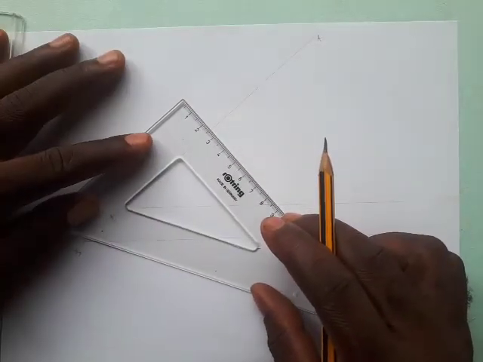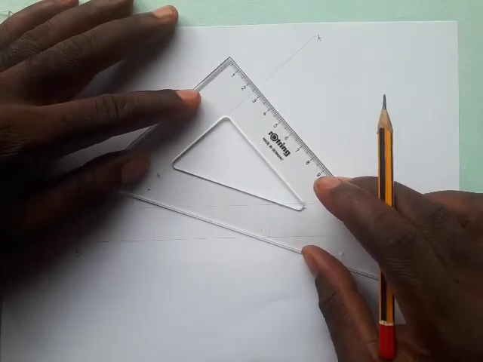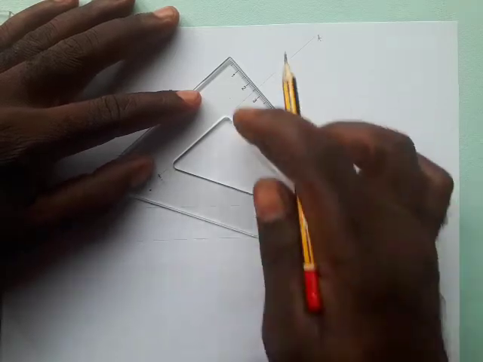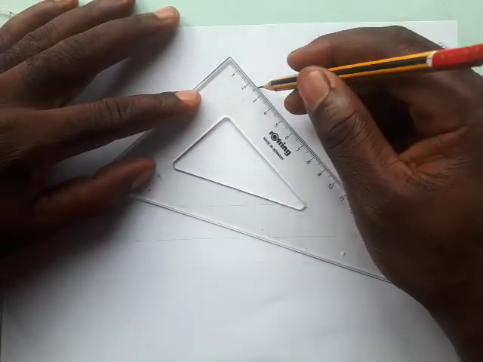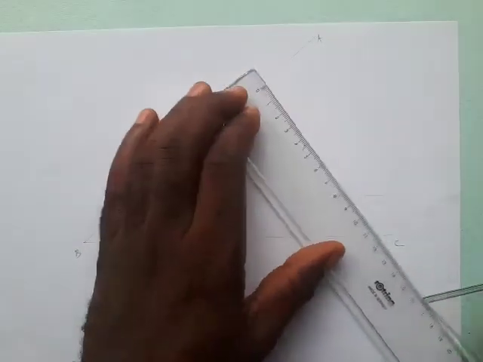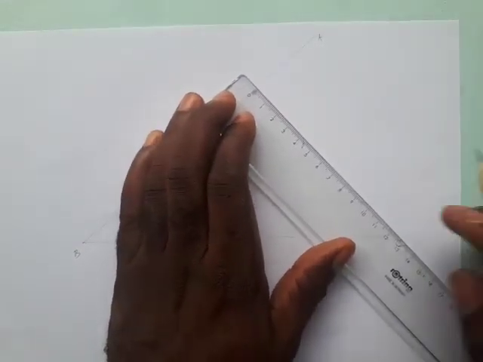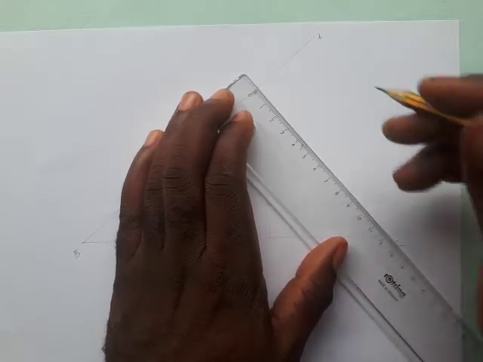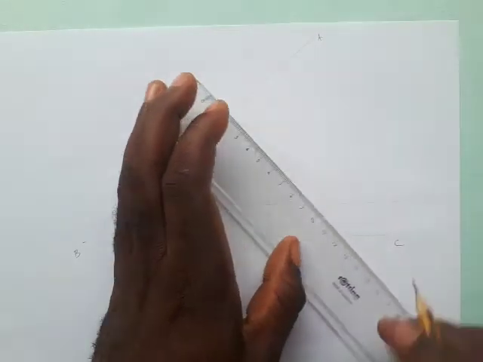So what am I going to do? I will align my set square like this again, anywhere. Make sure it is perpendicular. I will draw a thin line, a guideline. Then I will measure what on it? I will measure 20 on it because the radius is what? 20. So here I have 20.